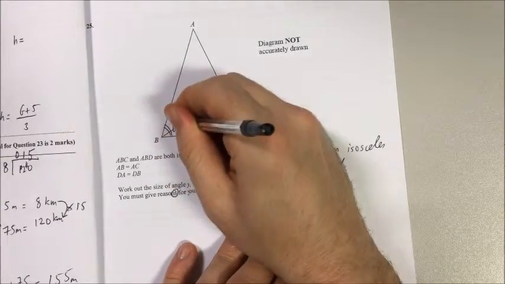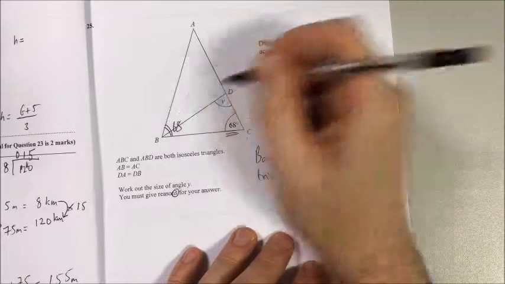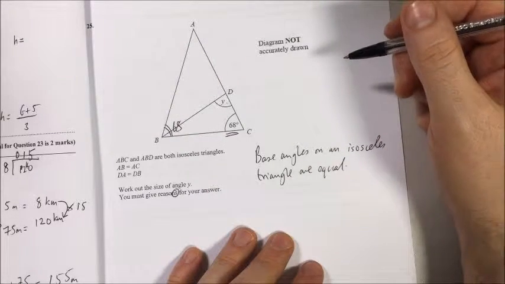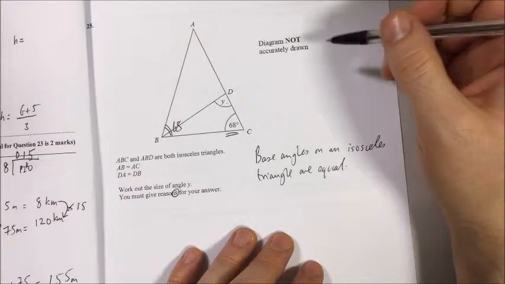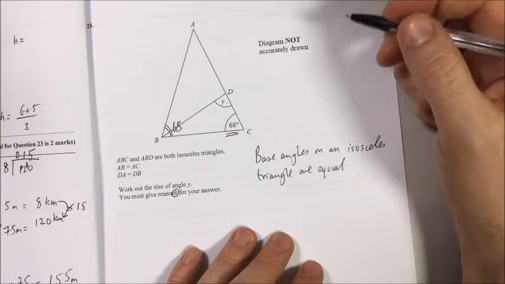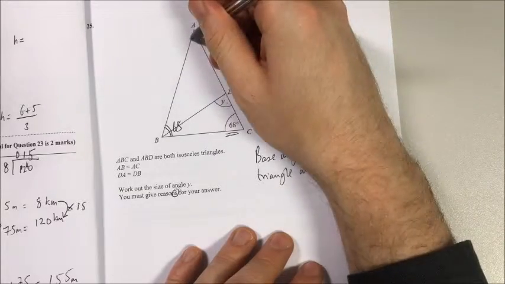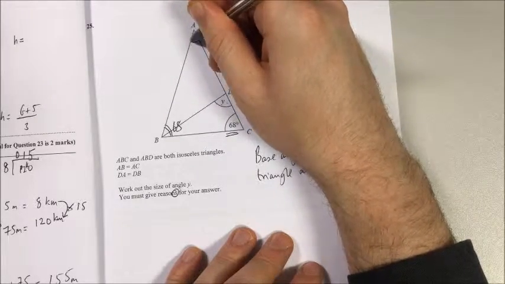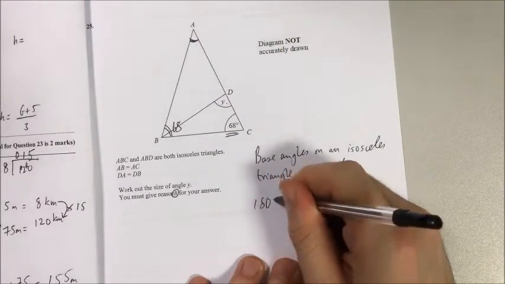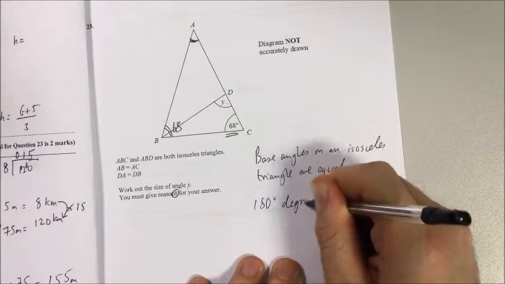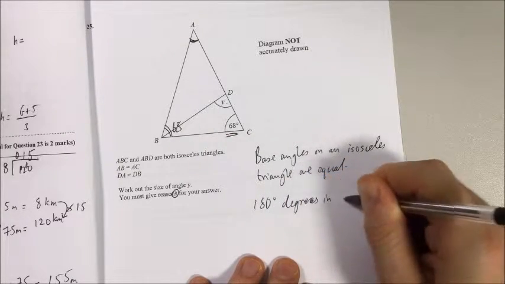So I can say that all of that is 68. If all that's 68, I then can use that to find this top angle here, because there are 180 degrees in a triangle.